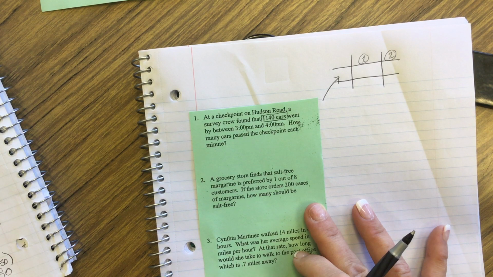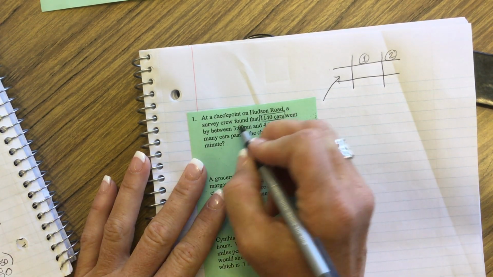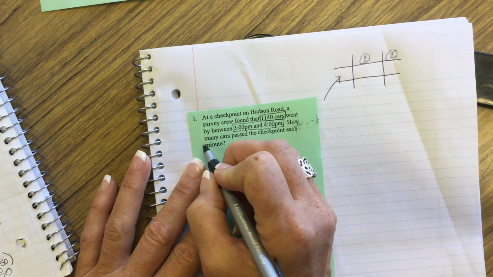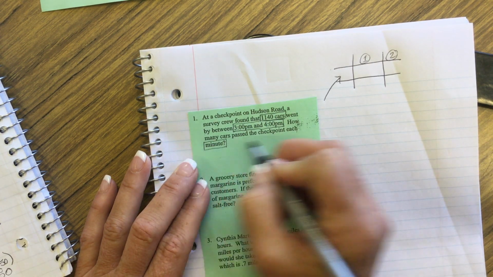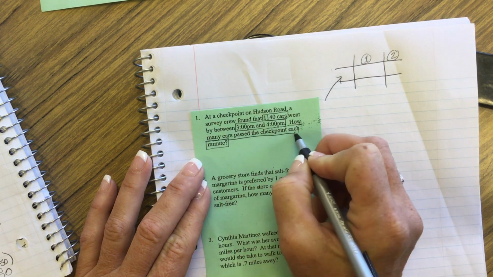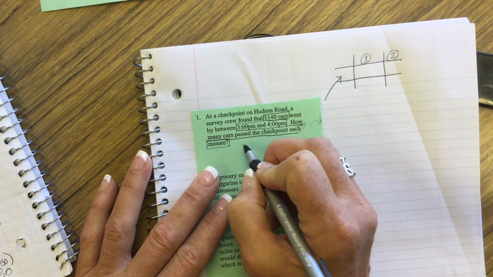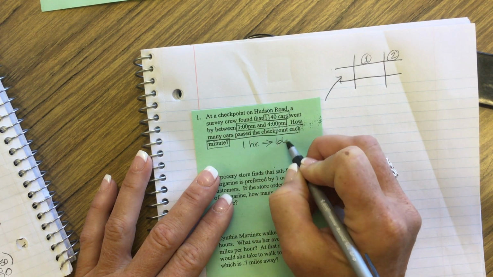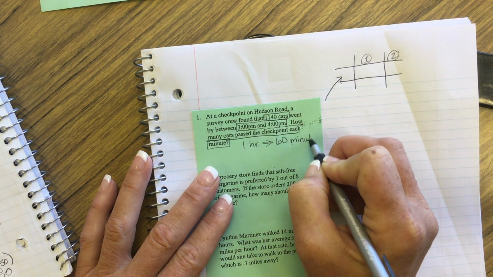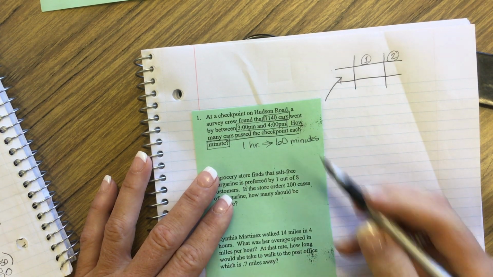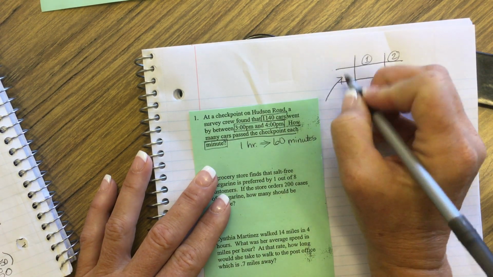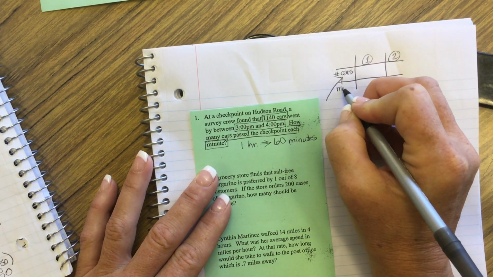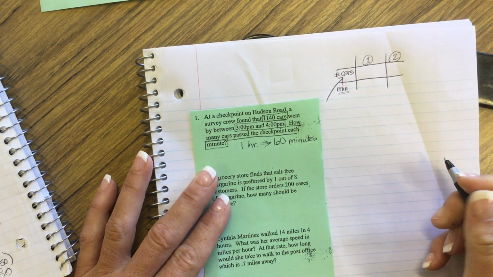We talked about an hour, but they want to know how many per minute, right? So we know that in 1 hour, that's 60 minutes. Now my 2 labels are going to be the number of cars and time, which is going to be minutes.